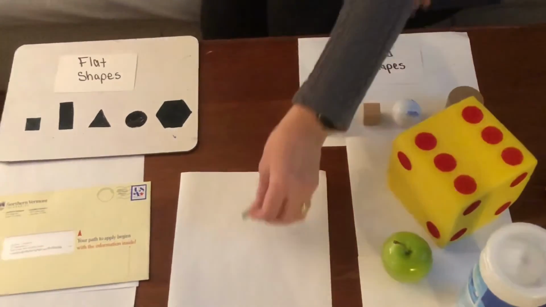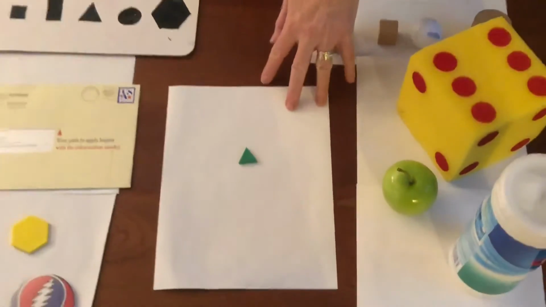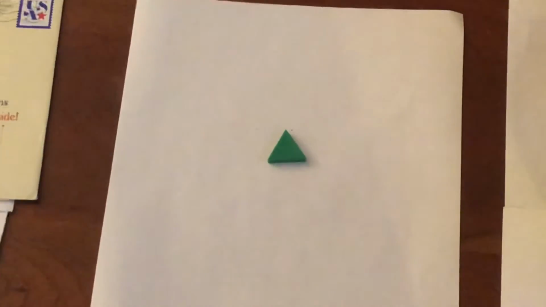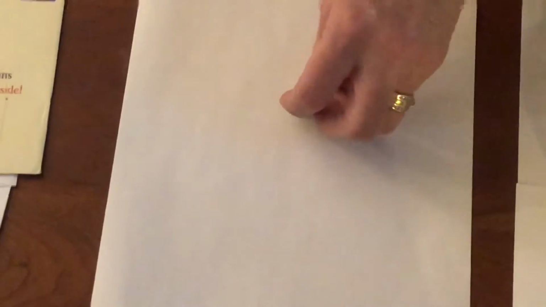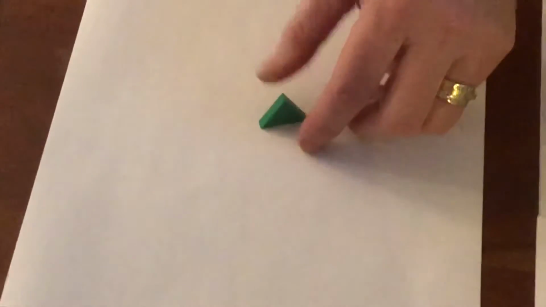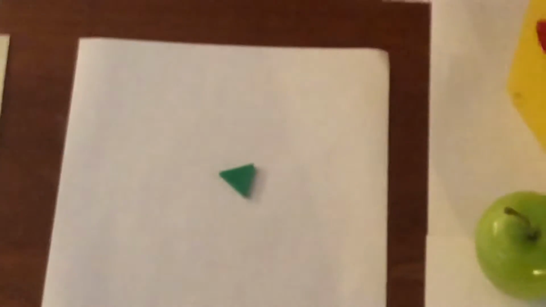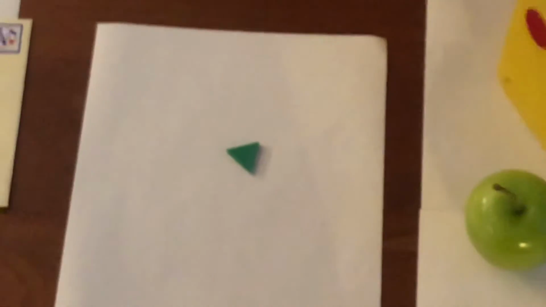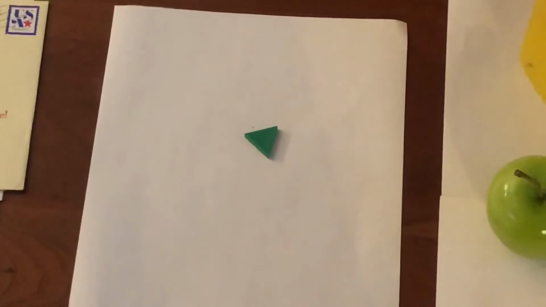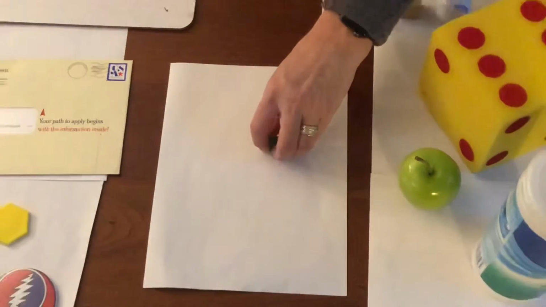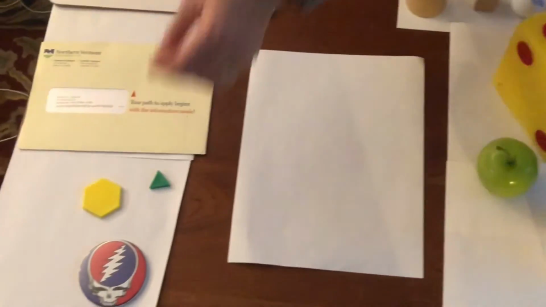Next, we have a triangle. It sits flat on the table. It can't stand up on its own very well. Pause it if you need to decide if it's a flat shape or a solid shape. That triangle is a flat shape.